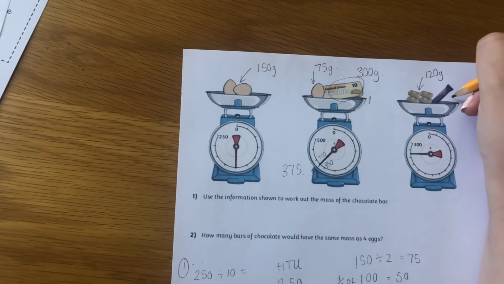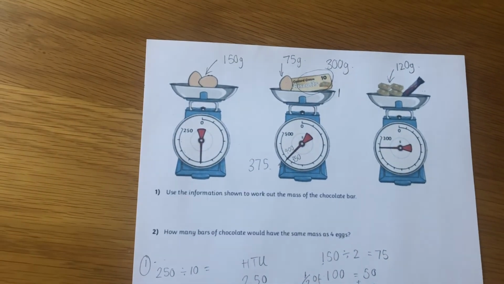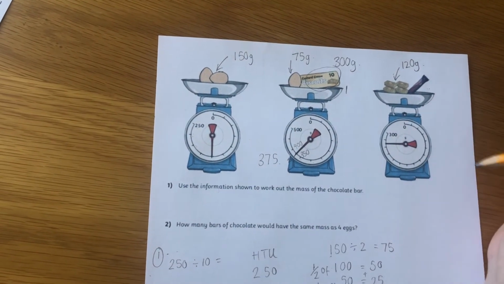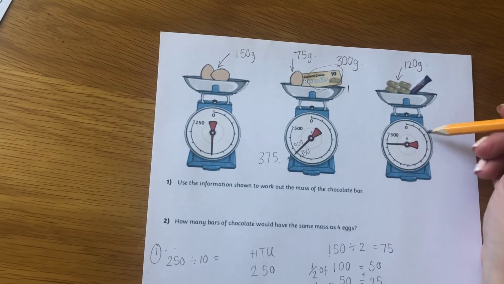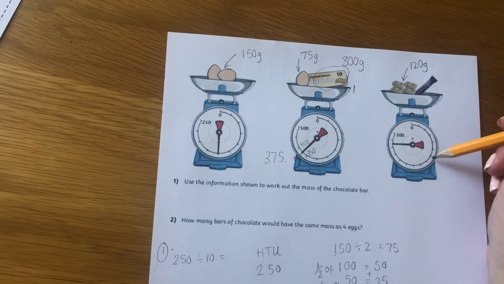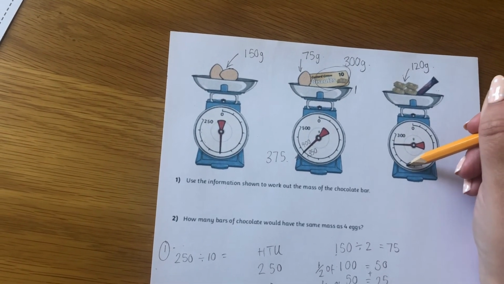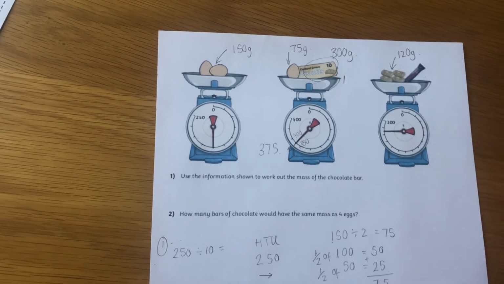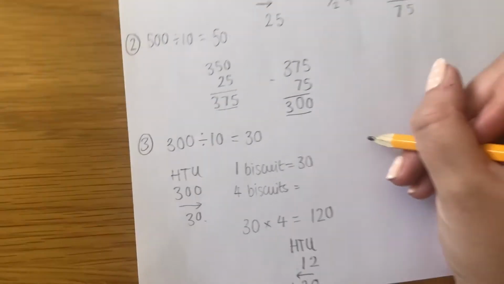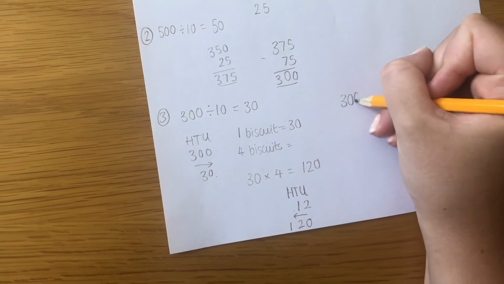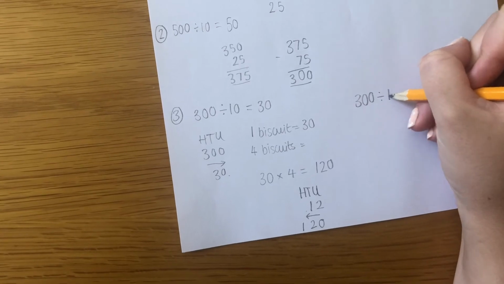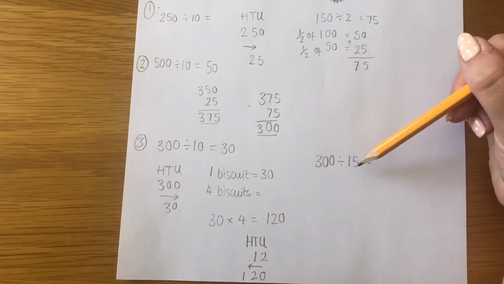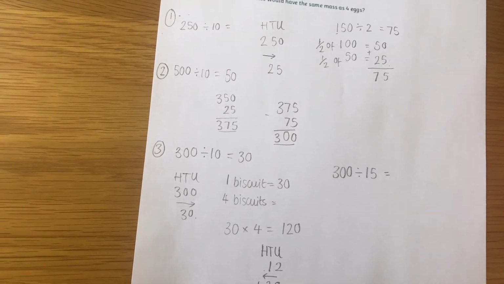So now we're really close to finding out how much this chocolate bar weighs. So 0 to 300. Let's count how many intervals we've got. 1, 2, 3, 4, 5, 6, 7, 8, 9, 10, 11, 12, 13, 14, 15. So we need to know 300 divided by 15. Okay, so this is quite hard. 300 divided by 15.